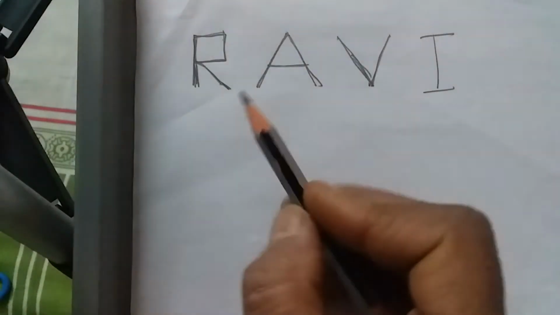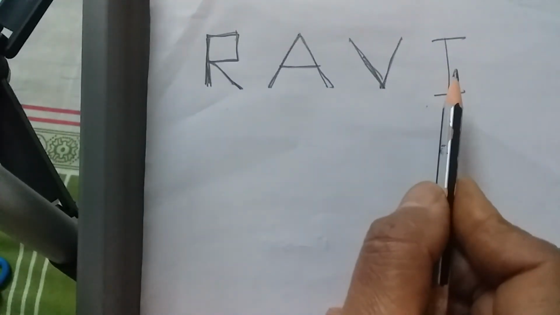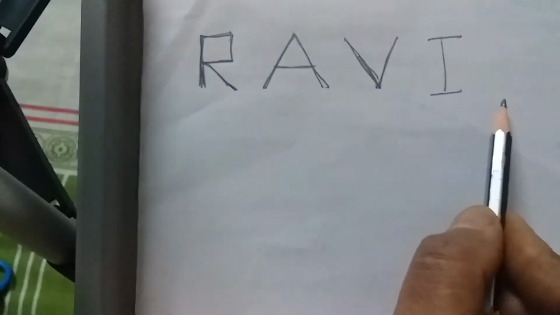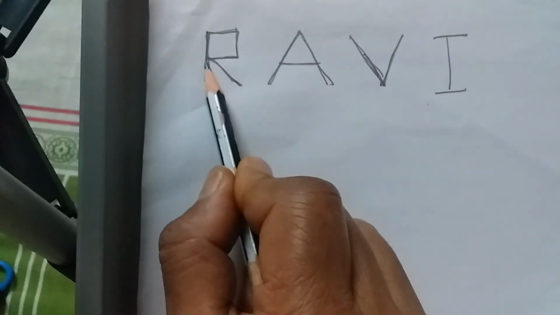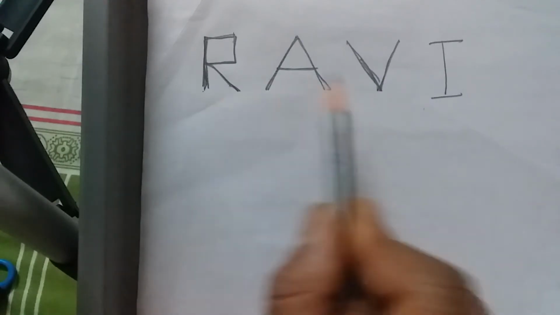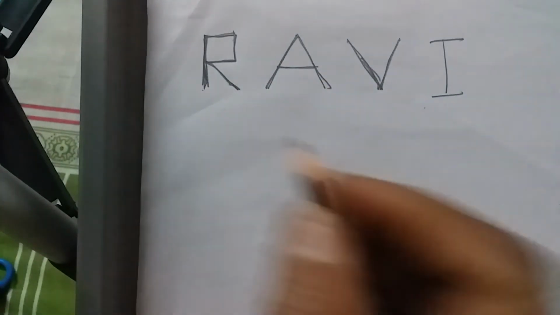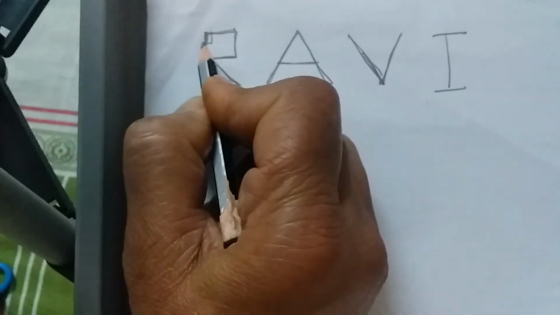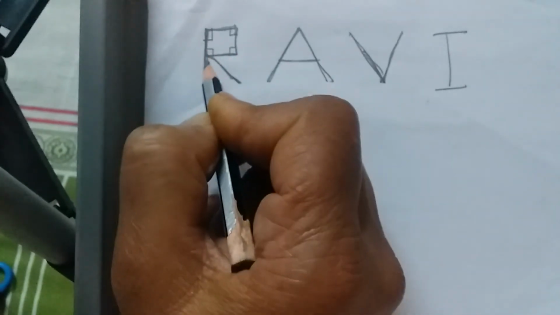Okay. Now your activity: write your name in English using capital letters, and try to find out the angles formed in the letters of your name. Suppose, for example, we take the name Ravi, and let us identify the angles. What are the angles here? Here it is right angle, right angle, right angle, right angle, and what is this?